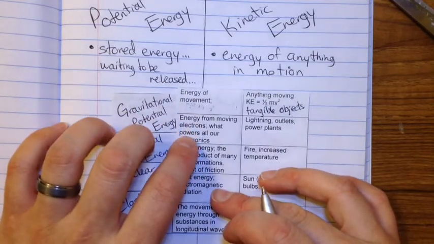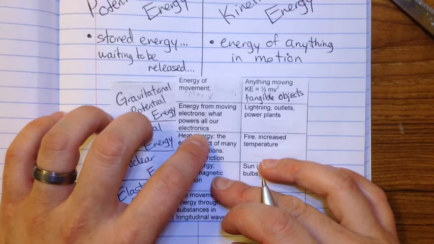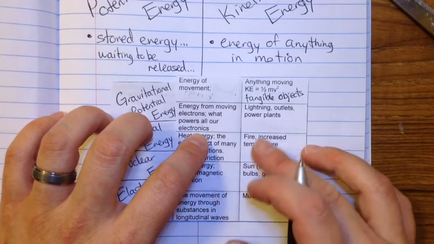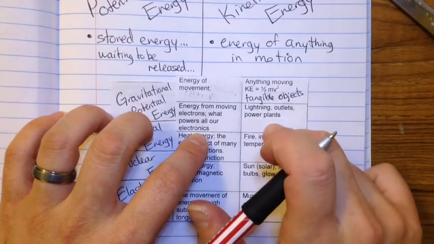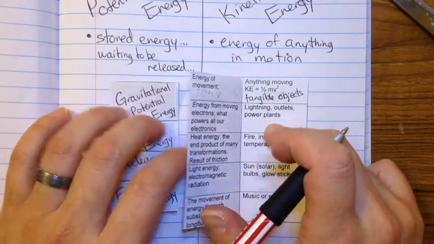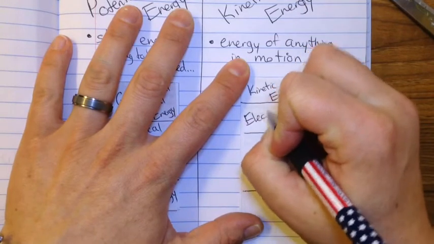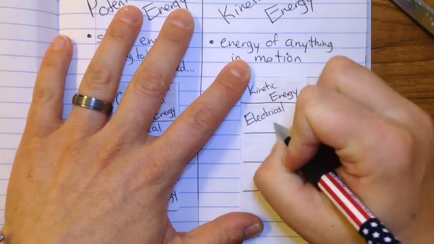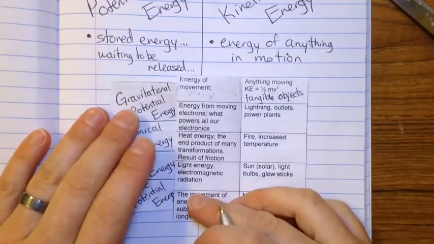Now, if we have energy from moving electrons, if I have electrons moving, it's what powers your electronic devices. And it comes in the form of lightning, comes out of your outlets in the wall, it's generated in a power plant. What do we call that type of energy? Electrical. Electrical energy. Okay?